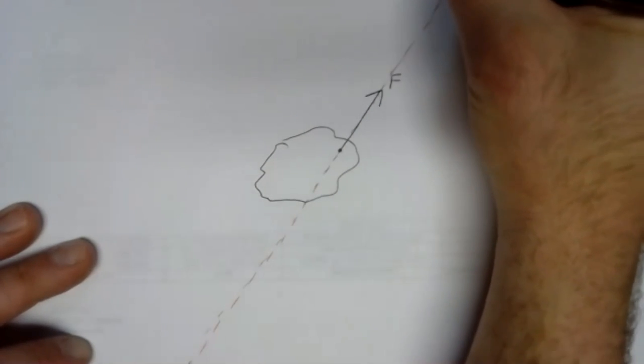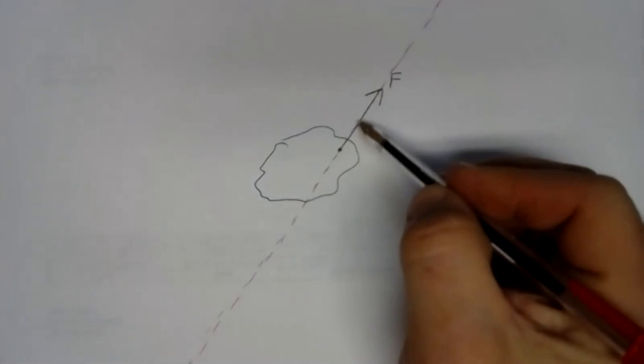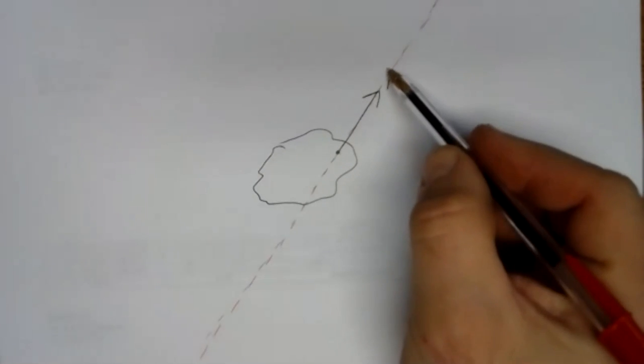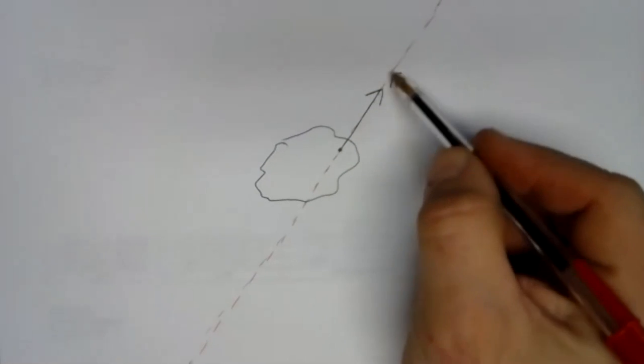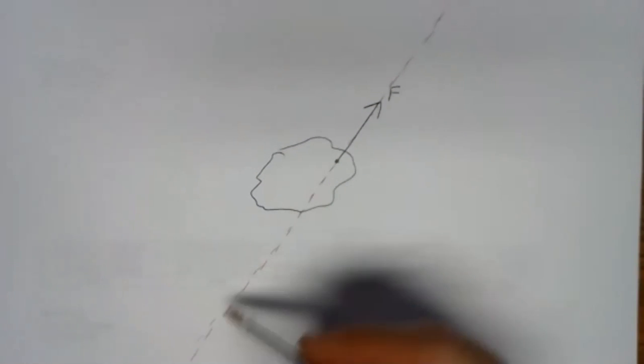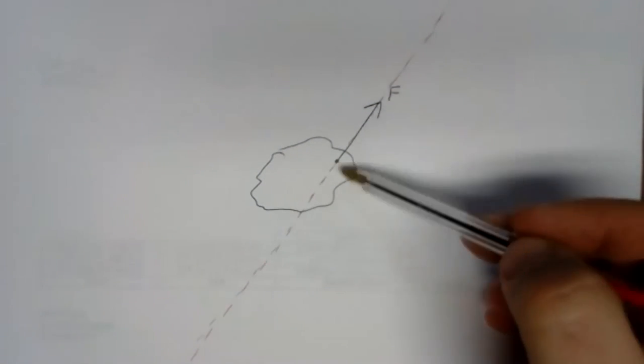But that line of action is a line extending in both directions, parallel essentially, or along the force. So it's got the same directionality as the force in that it's lined up in the same direction, but it goes infinitely in both directions. That's the line of action.